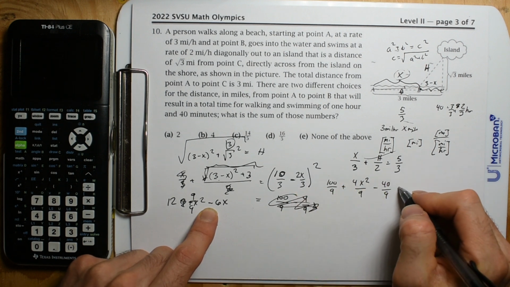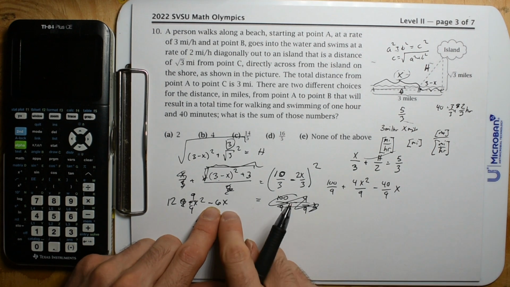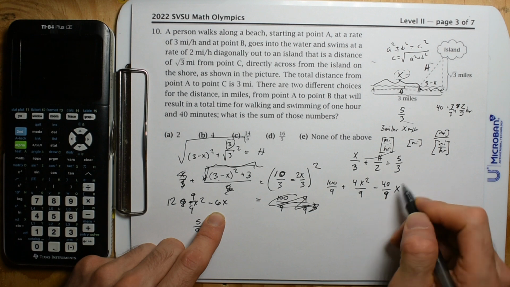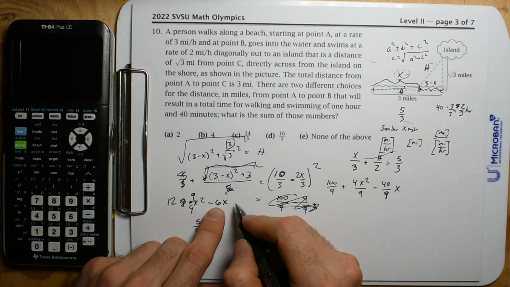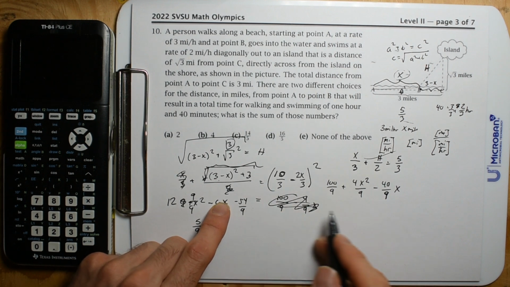Yeah, this is negative 40x. Now this, we can add 40/9. So what's 9 times 6? That's 54. So we have negative 54/9.